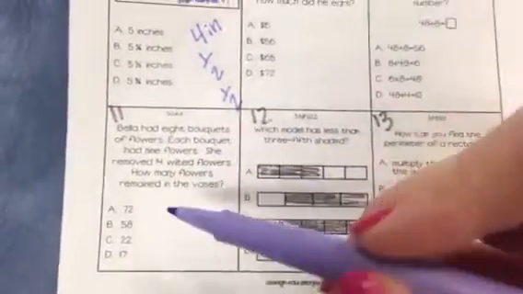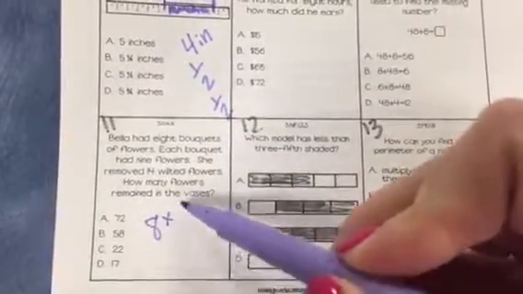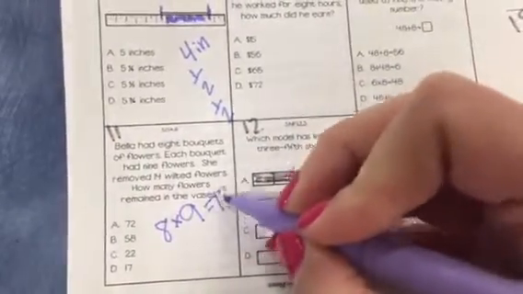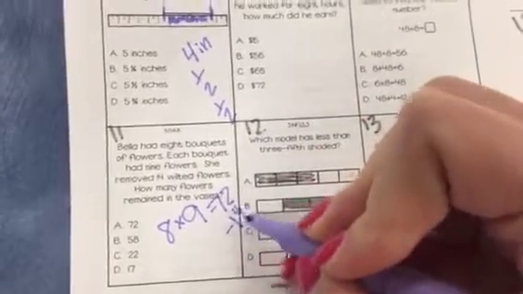You guys can figure this one out. Bella had 8 bouquets of flowers. Each bouquet had 9 flowers. So 8 bouquets with 9 flowers in each. That means she had 72 flowers. She removed 14 of the wilted flowers. When you remove something, you subtract it away. So you guys can figure that out.